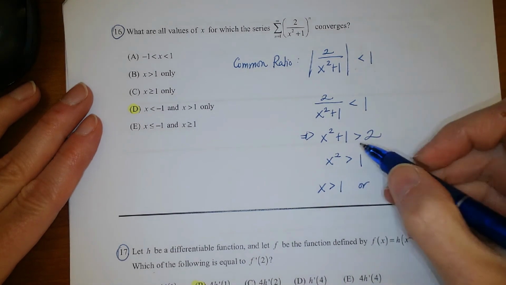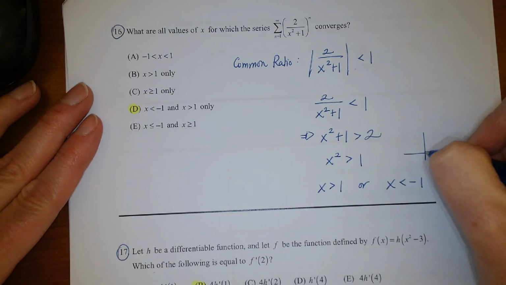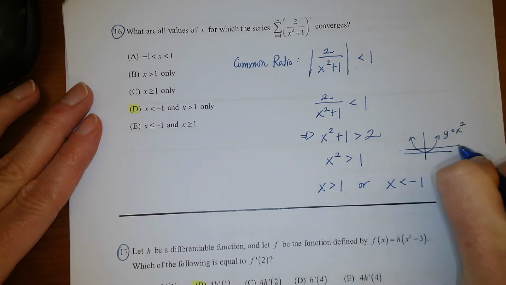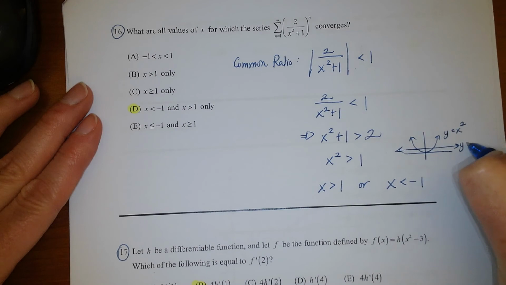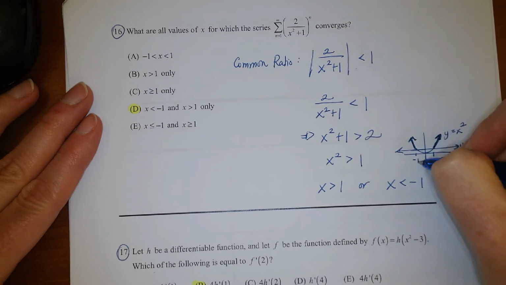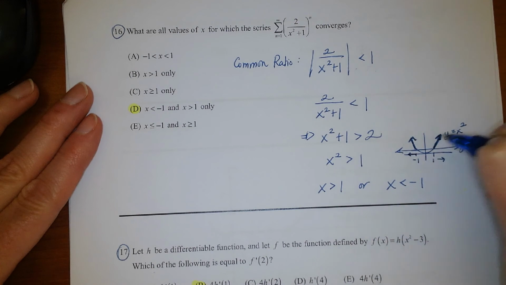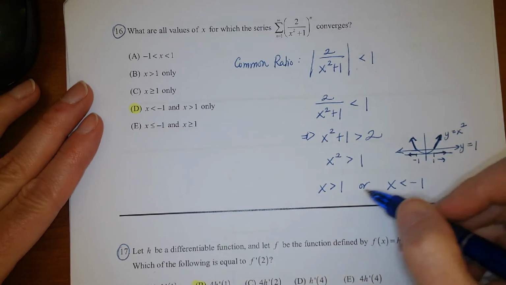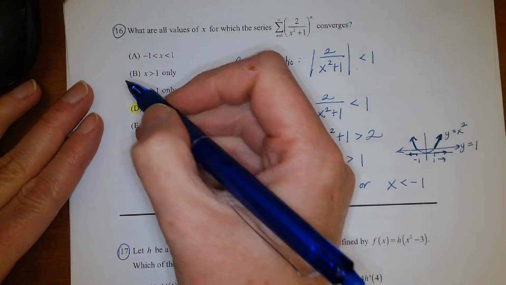Another way to get that would be to graph y equals x squared, to graph y equals 1, and then look for when the parabola is higher. So it would be from 1 and over, and then from -1 and out. There we go. Okay. Just if you can get here, you're good. Anyway, the answer ends up being D.